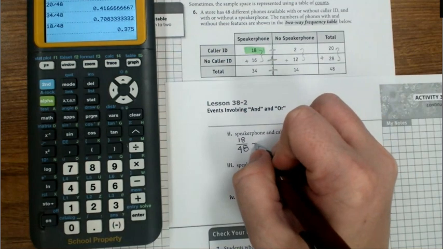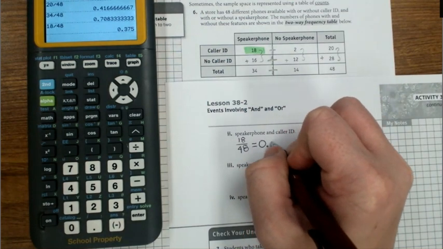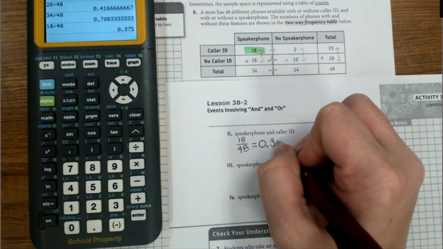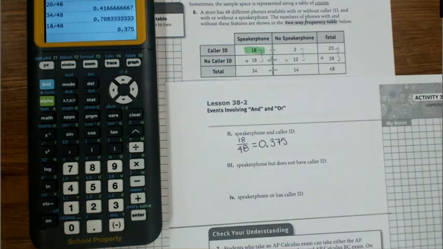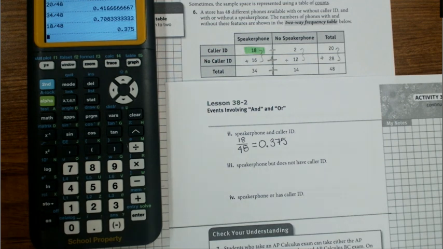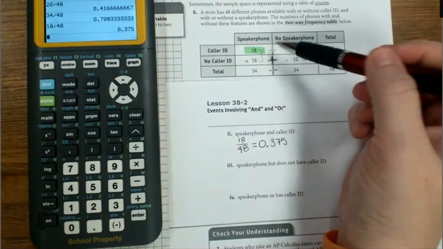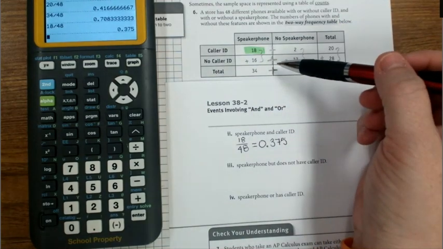Gives me, and notice here, I'm going to put equals 0.375. Now, I can say that this one equals because I did not round this. It was written exactly like that. It terminated. That means that the decimal ended. All right, I want a speakerphone, but does not have caller ID. So I want it to be a speakerphone, but does not have caller ID.